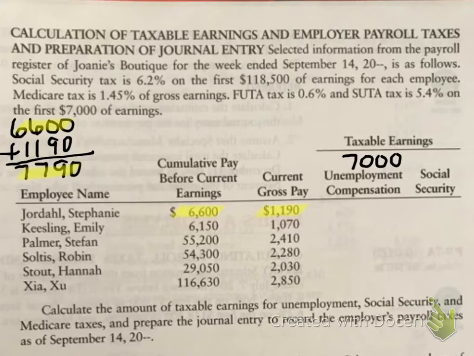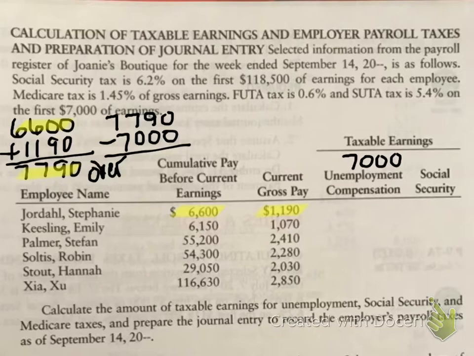The amount by which she's over the limit is not taxable. So if she has cumulative earnings now of $7,790, the limit is $7,000. So she is over the limit by $790. So $790 is not taxable. How much is taxable? What did it take? So she was at $6,600.